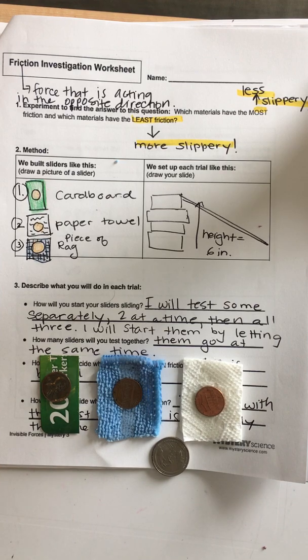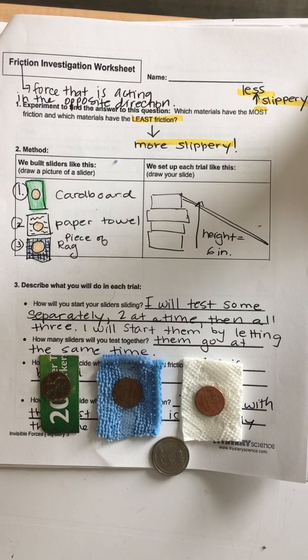Hi, third graders. So yesterday you were able to build your sliders and figure out what you were going to use as your slide, and then explore those different materials and come up with some predictions based on what you learned in yesterday's lesson. So today you're actually going to investigate. You're actually going to put your items to the test.